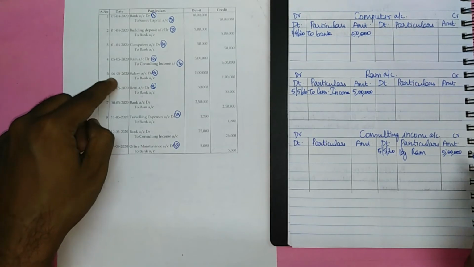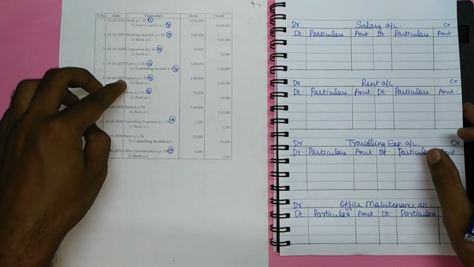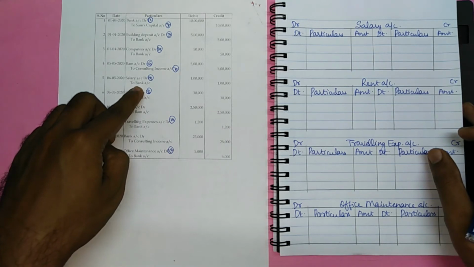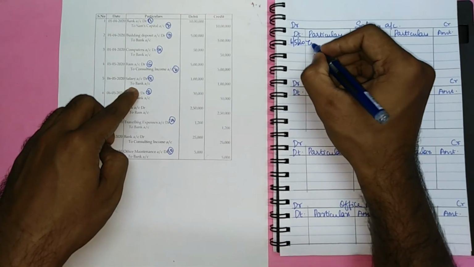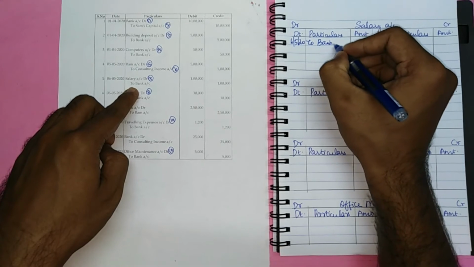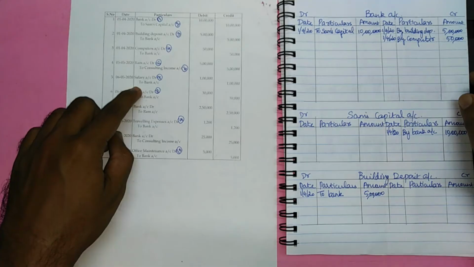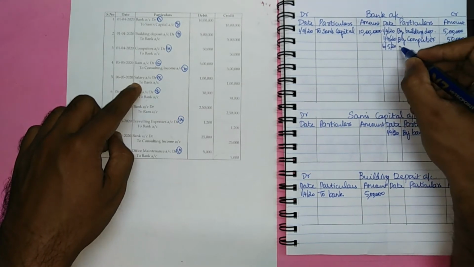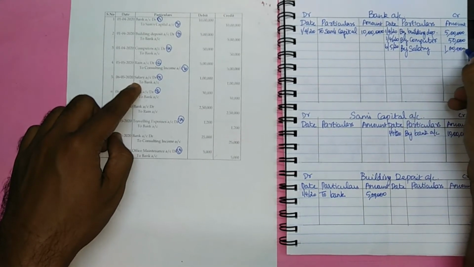So the next entry. On 6th May 2020, salary account debit to bank account, 1 lakh. Since salary account is debited, we will be debiting it with bank account. Therefore, on 6th May 2020, we'll be using the word to bank account, 1 lakh. And as usual, since bank account is credited, we'll be crediting it with salary account. On 6th May 2020, we'll be using the word by salary, 1 lakh.